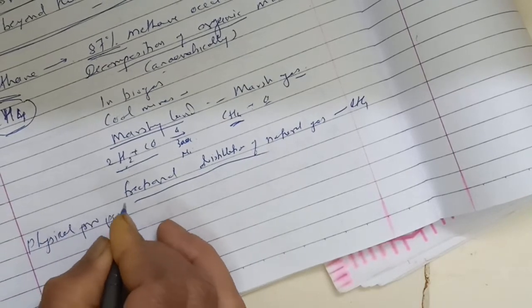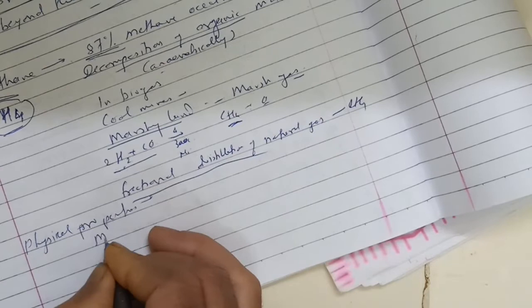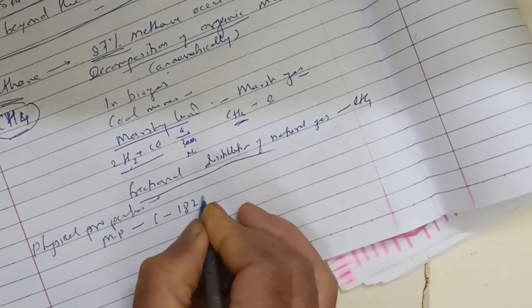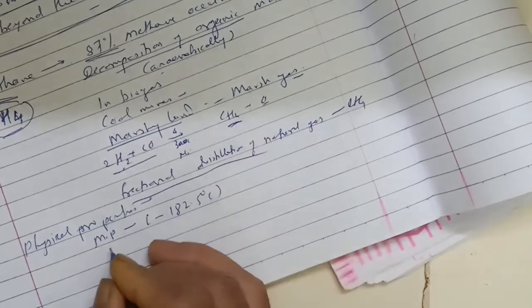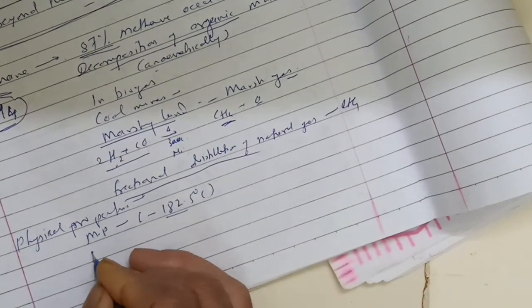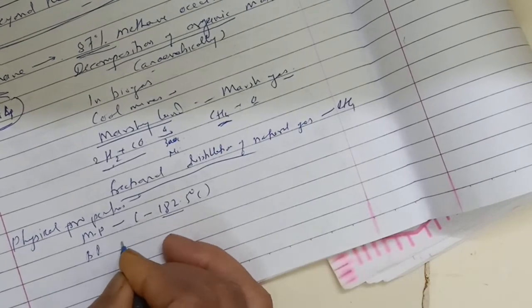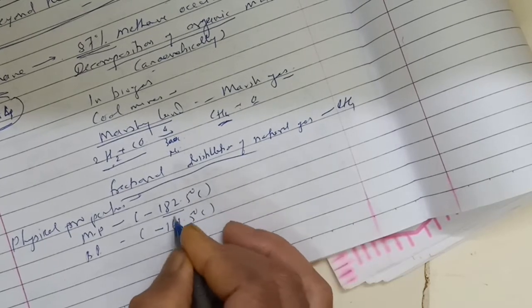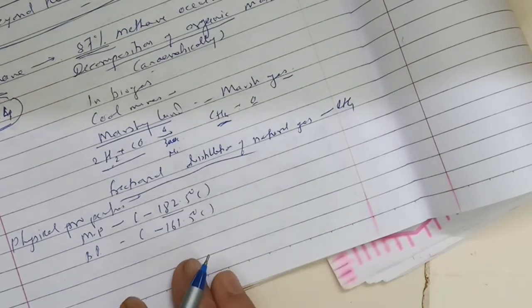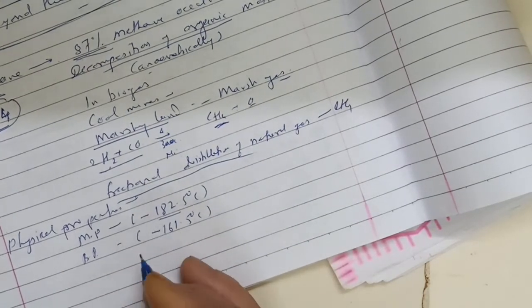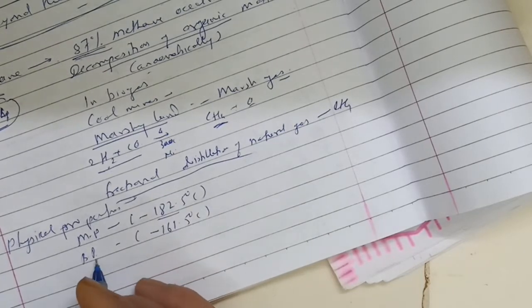The melting point of methane is minus 182.5 degrees Celsius, which is very low, and its boiling point is minus 161.5 degrees Celsius. So the melting and boiling points are very low, negative, and that's why it is always found in the gaseous state in any condition, so we can use it anywhere.